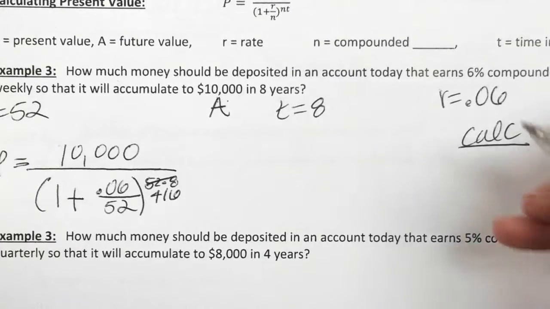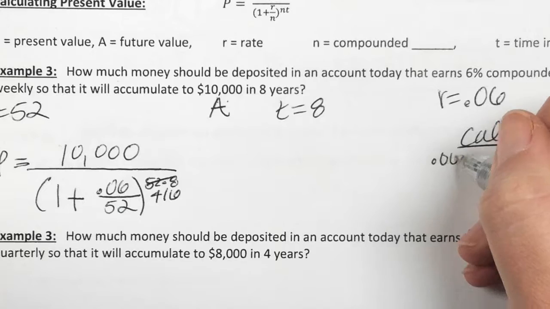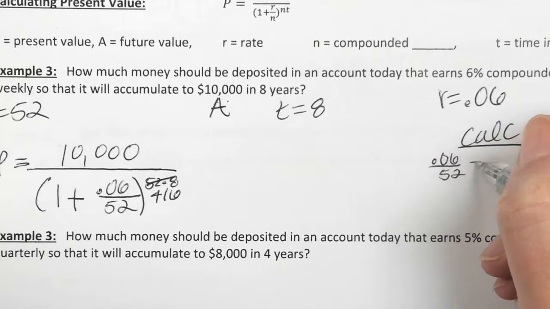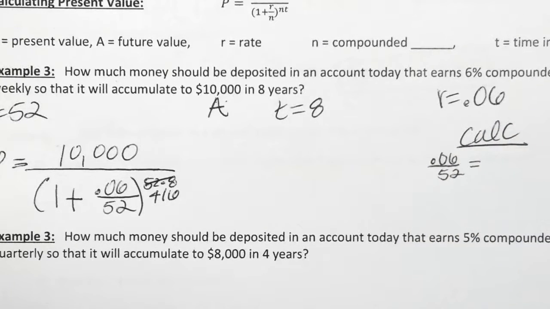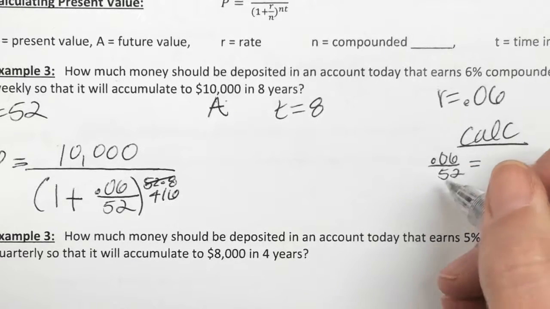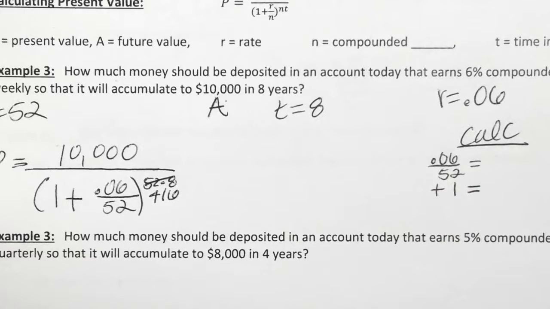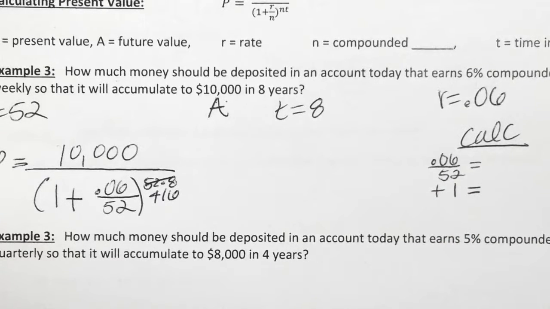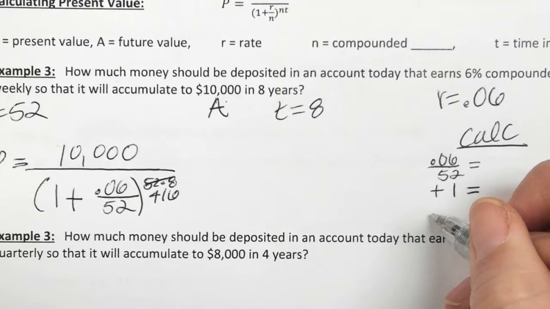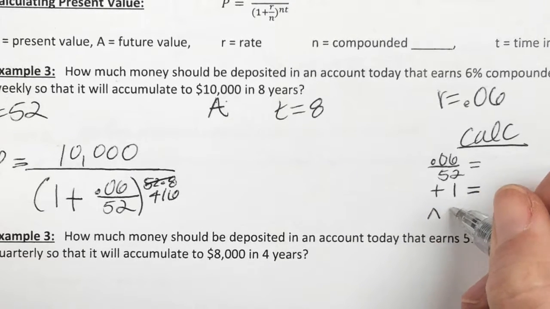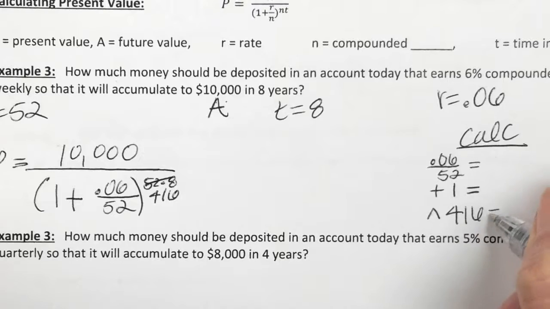Alright, put calc over here so we can remember what steps to do first. The first thing you're going to do is 0.06 divided by 52 equals, you can go ahead and type that in your calculator if you want to. Then you're going to do plus 1 equals, and then you're going to do raised to, this button, 416 equals.